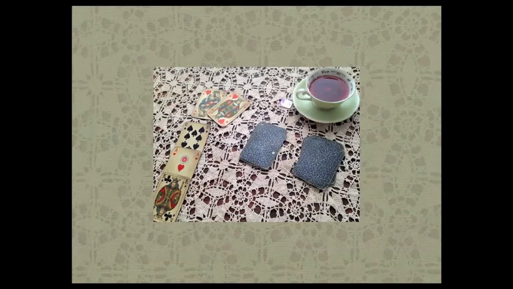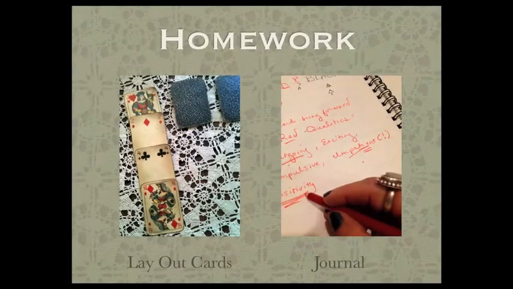So, too much fun. I love all these layouts. So your homework, lay cards out, over and over and over again. And you can play a game with yourself. Look at the cards just from a color perspective, or just from a number perspective.